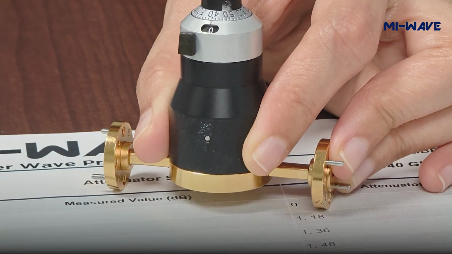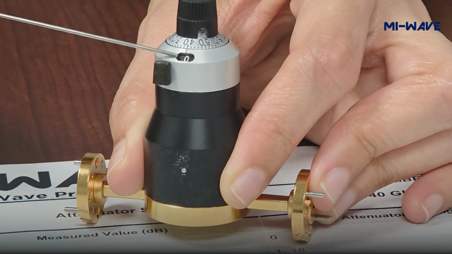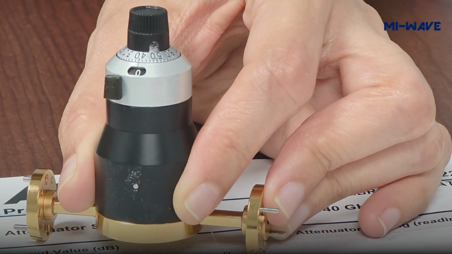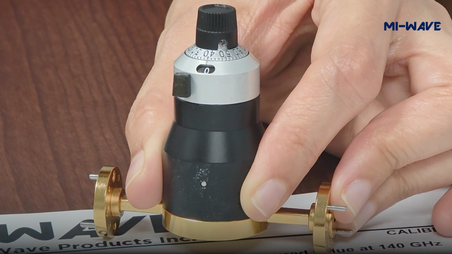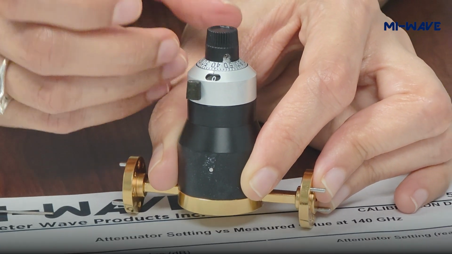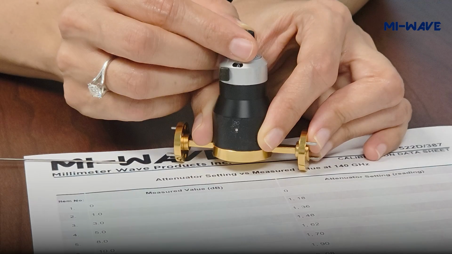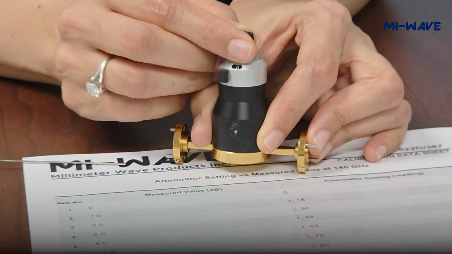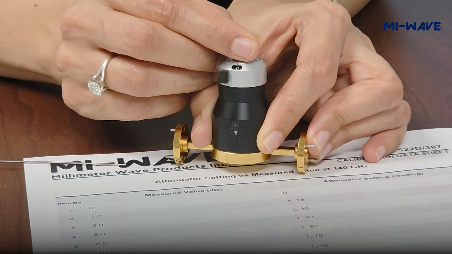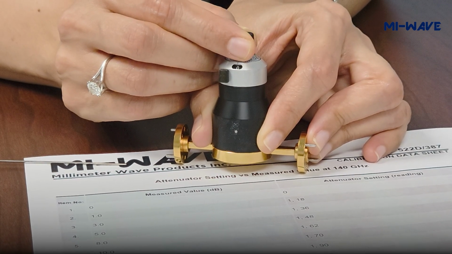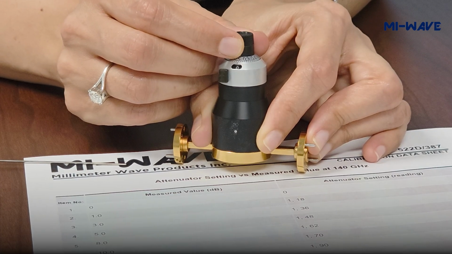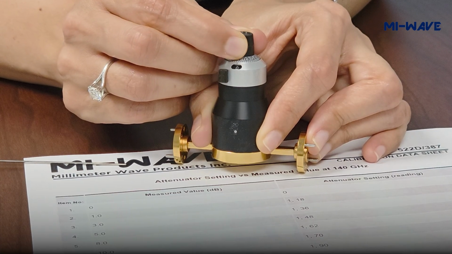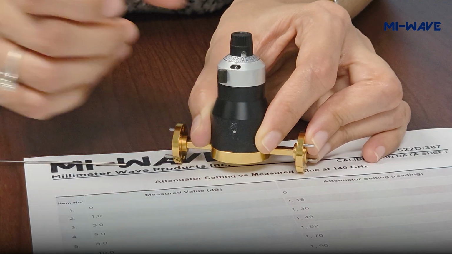So right now the reading window shows 0 and this is the calibration sheet at 0. For increasing the attenuation, you rotate the dial knob in clockwise direction. For decreasing the attenuation, you rotate the dial knob in counterclockwise direction.